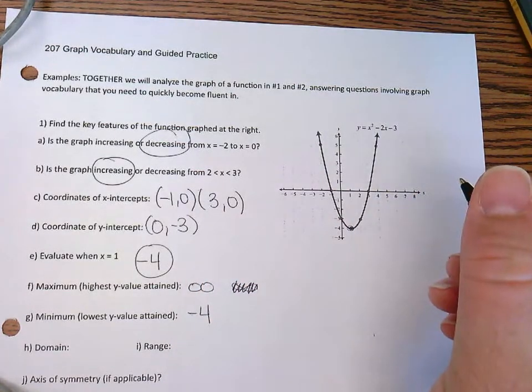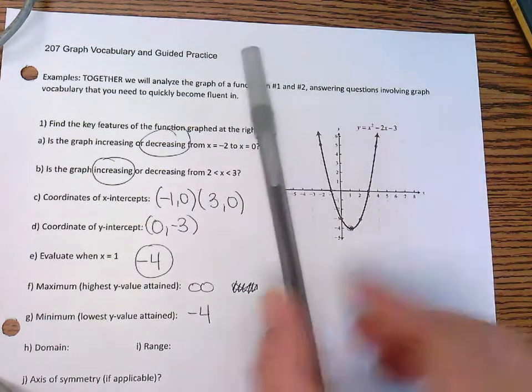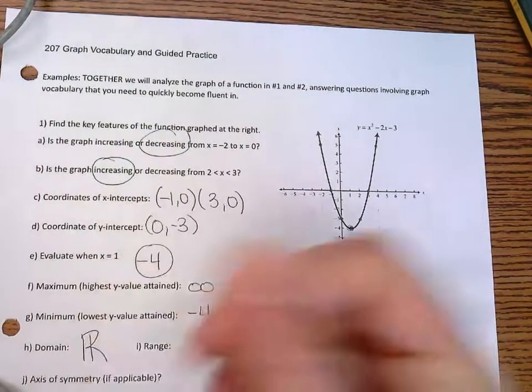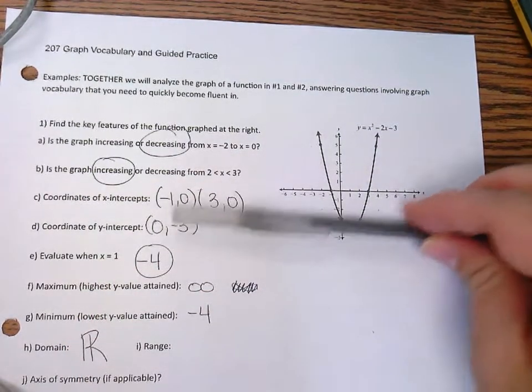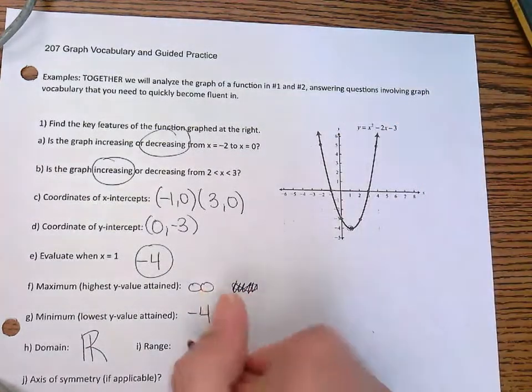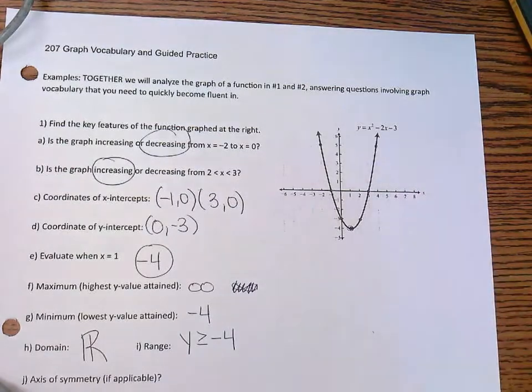And what is the domain of this function? So it goes forever side to side because those arms keep pushing outward. So all real numbers. And the range, it starts at -4 and then goes up forever. So I would write the range as y is greater than or equal to -4.